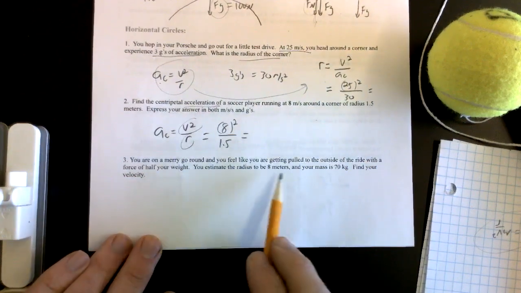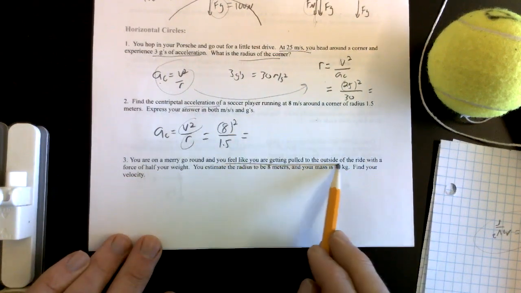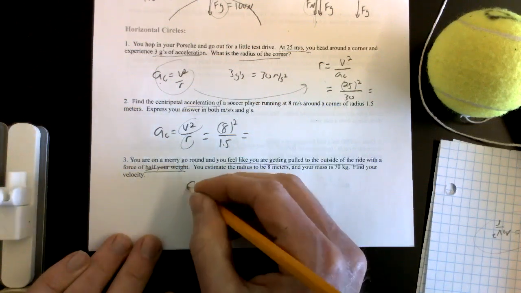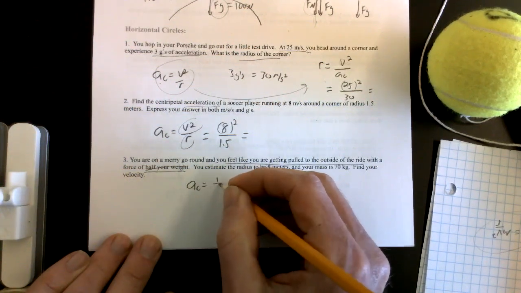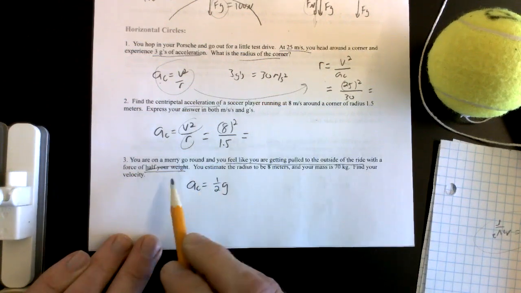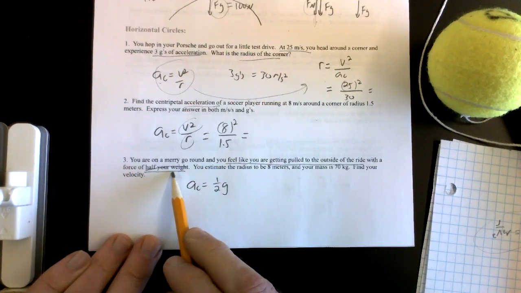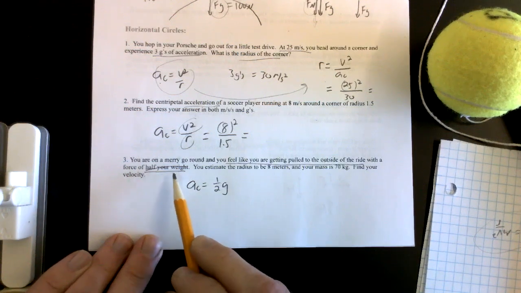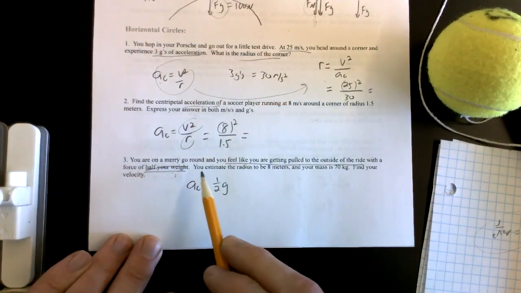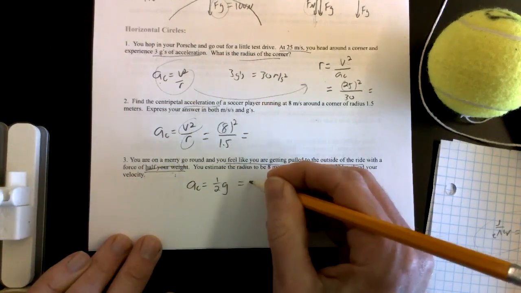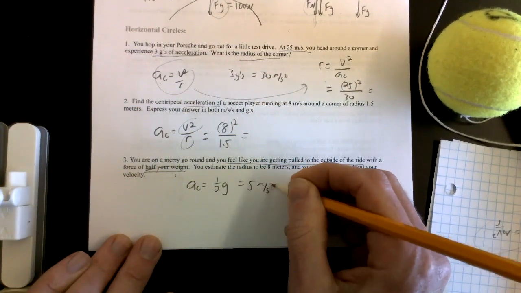For this one, if you feel like you're getting pulled to the outside of the ride with a force of half your weight, that means your centripetal acceleration is half of a g. If you were getting pulled to the outside with a force of 2 times your weight, that would be 2 g's, or 3 times your weight, 3 g's. So a force of half your weight is half a g, and half a g is 5 meters per second squared.